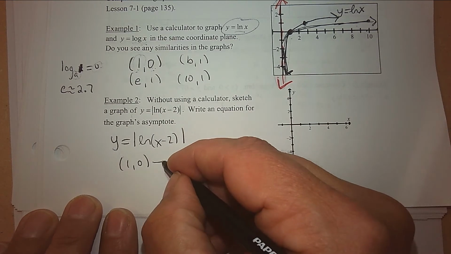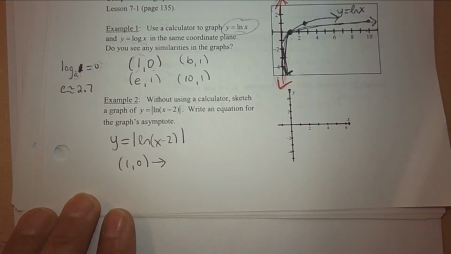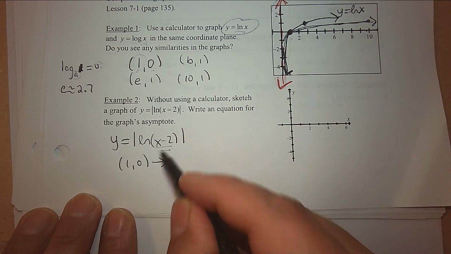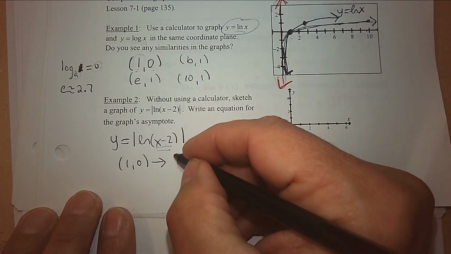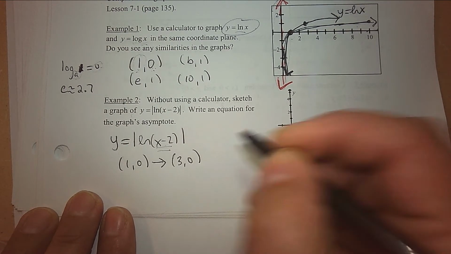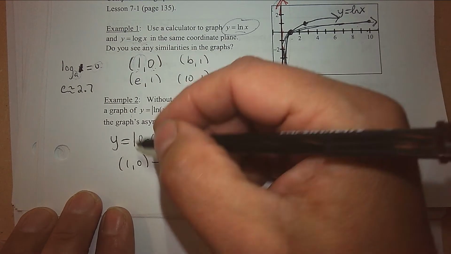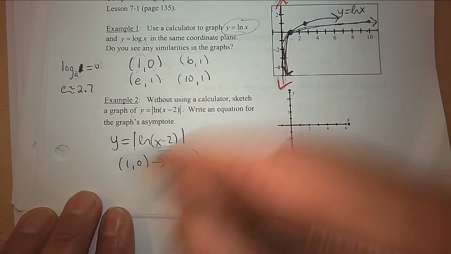Now, look inside the logarithm. Do you see something that's affecting the x-coordinate inside? Think of it as a transformation. And for x, it's the inverse of what you see. So we're not subtracting 2, we are adding 2. The only way the y is going to be affected is the absolute value part.